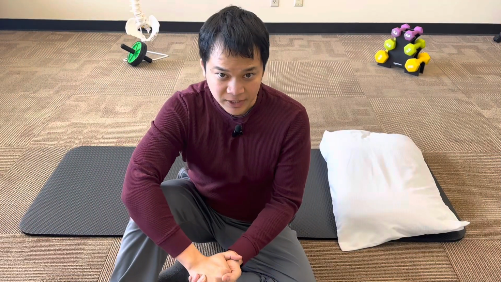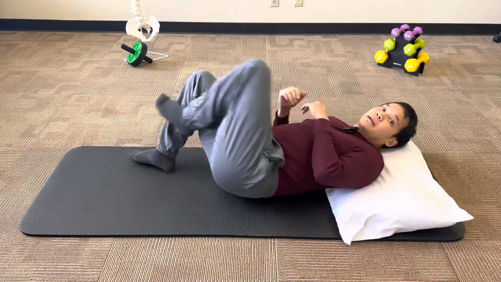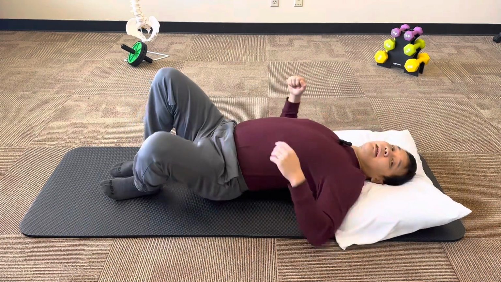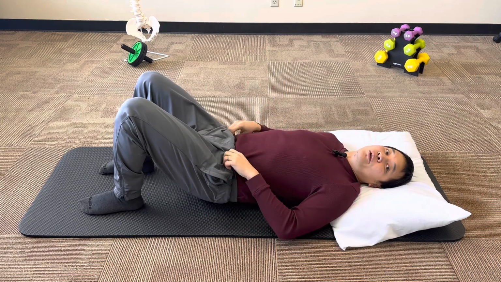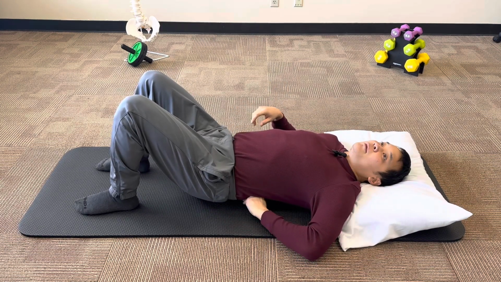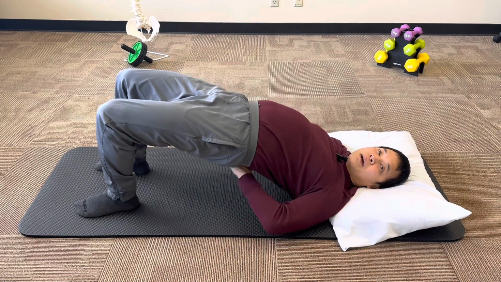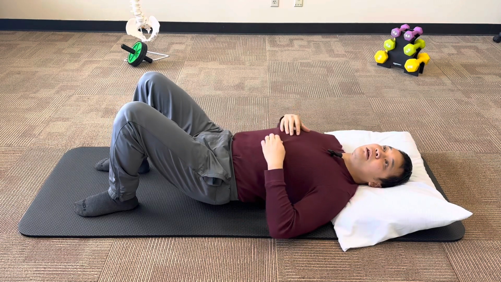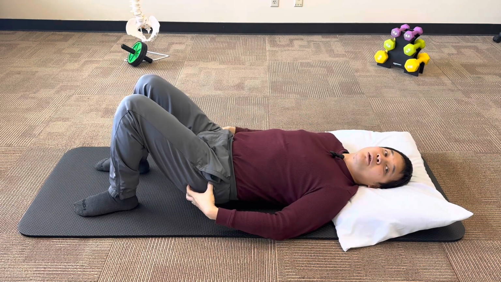Okay, so for the second exercise, we'll get right into doing some glute bridges. Have you start by laying on your back. And again, just to go over the finer points of form and technique, we want to make sure that before we lift our hips in the air, we're not arching through our back, because our goal is to learn how to not rely upon our back muscles, but instead really start to activate our glute muscles.